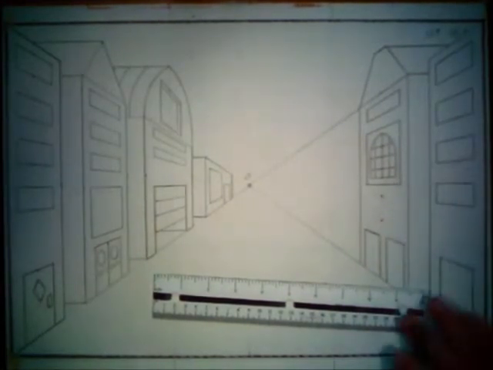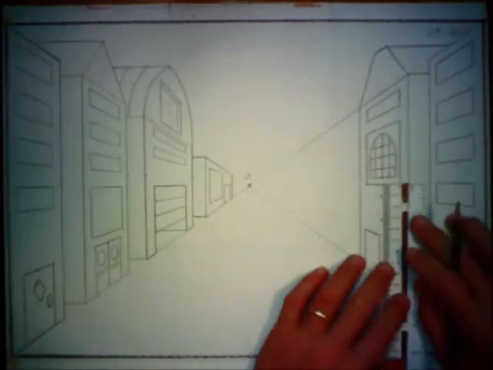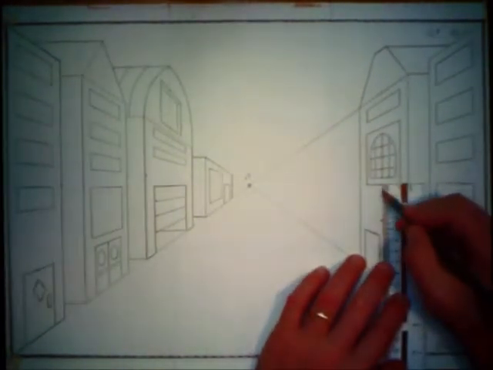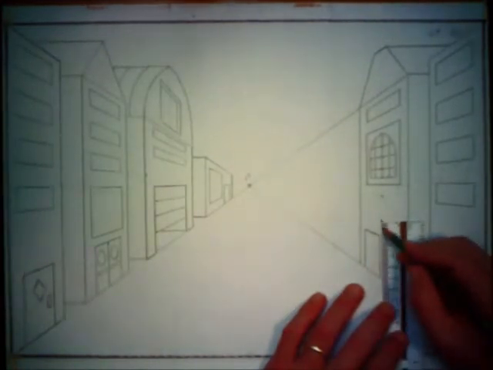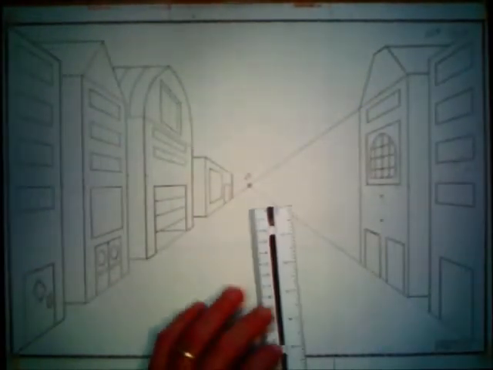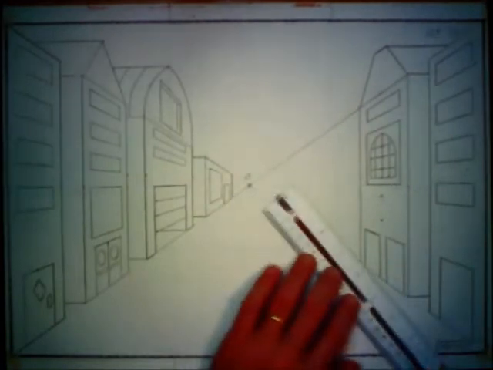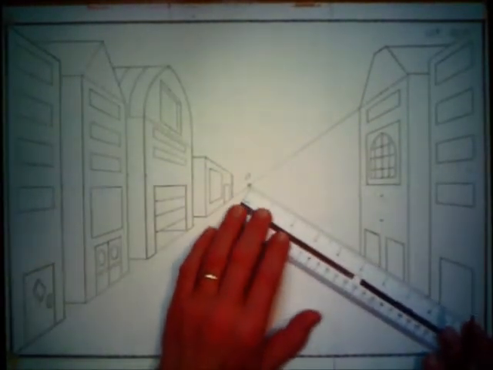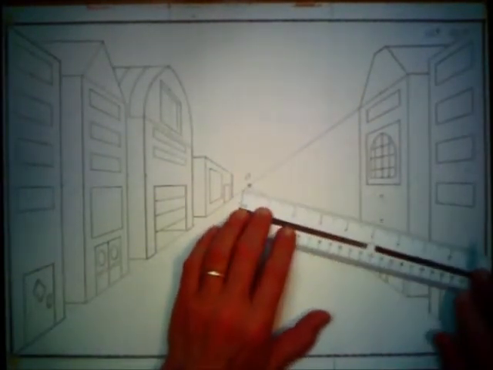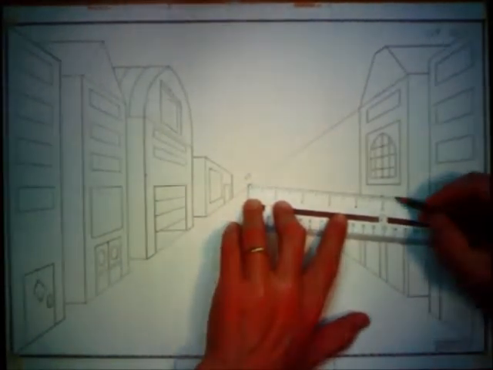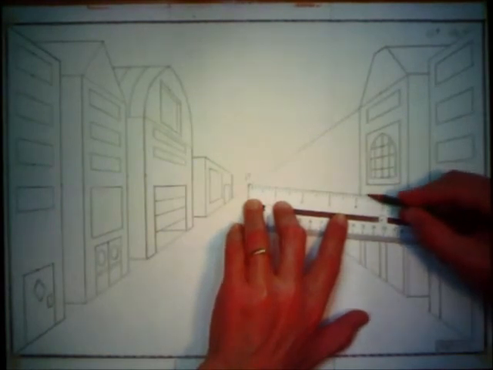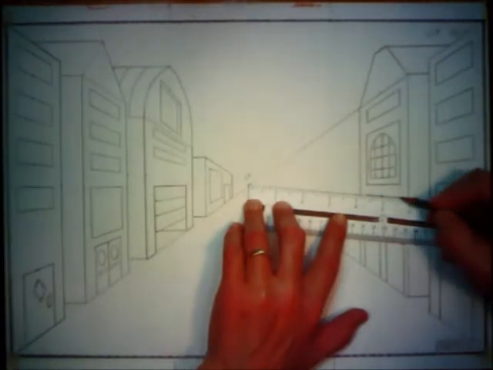Now I don't think we really need measurements for that, but sometimes you might need a measurement. So if you needed one, I would say it appears to be 1 centimeter from the bottom of the fancy window, and it appears to be about 1 centimeter up from the tops of the doors. So 1 and 1. Let's take our ruler, place it on the vanishing point, rotate it up to our uppermost dot there that we just drew a moment ago, and mark a line.